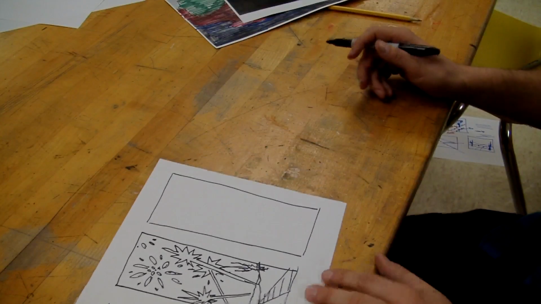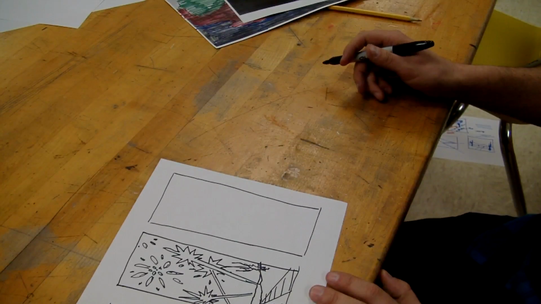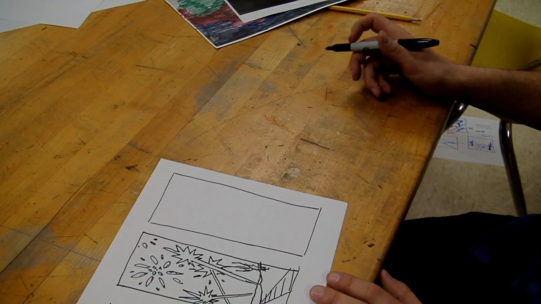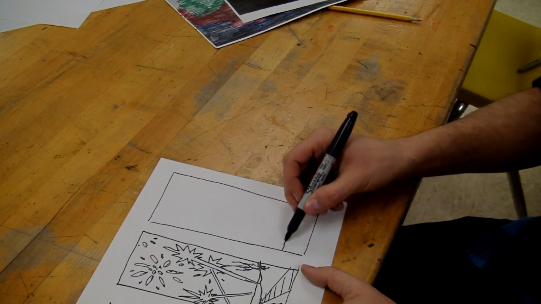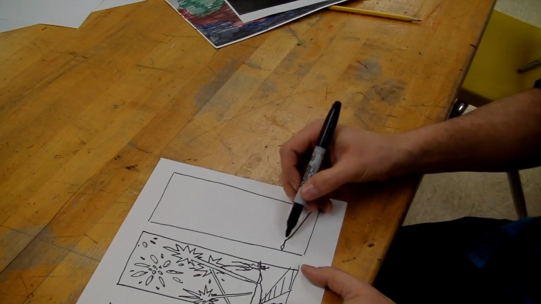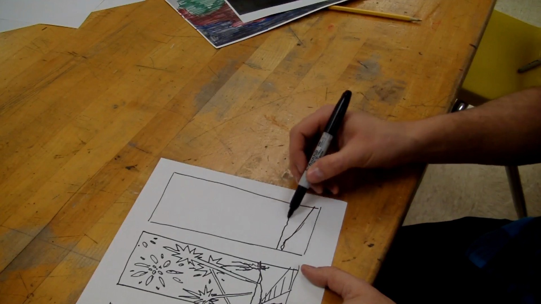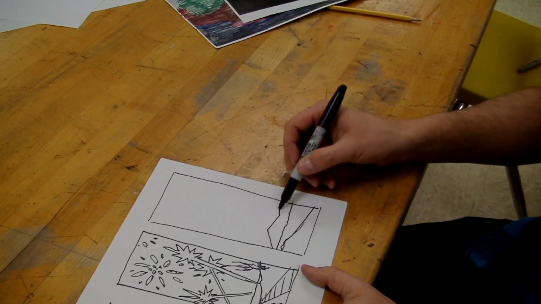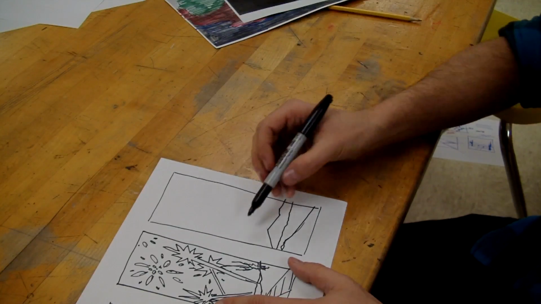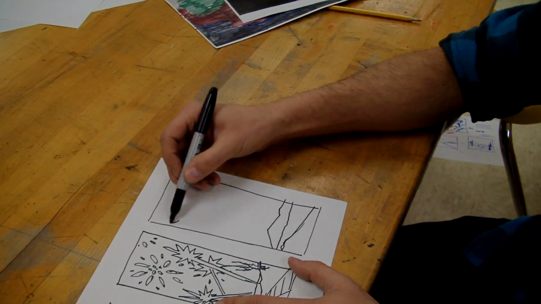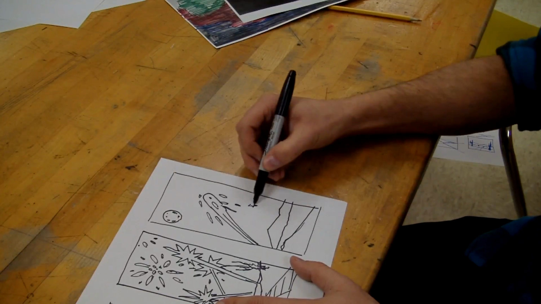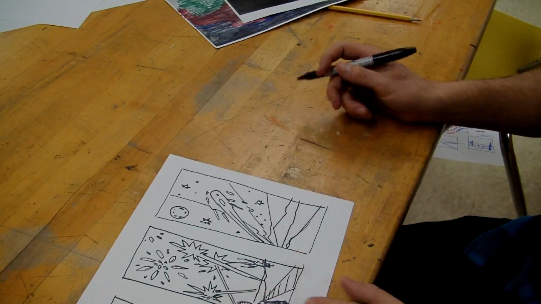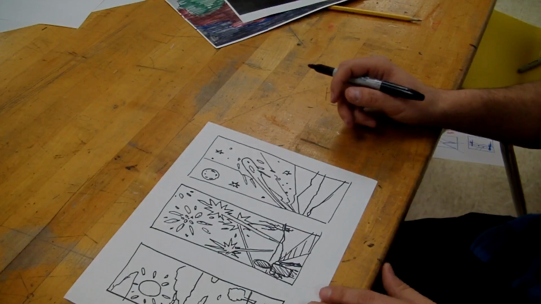Okay, this last one, maybe I'm going to make just like a shooting star going across the night sky. So maybe I'll have just a little bit of a hill, my foreground. I'll have a middle ground right here, and then I'll put some mountains here in the background. And then with this one, I'm going to put the moon up here.